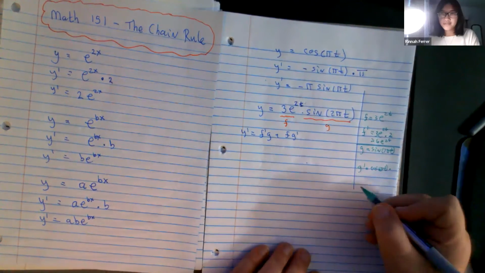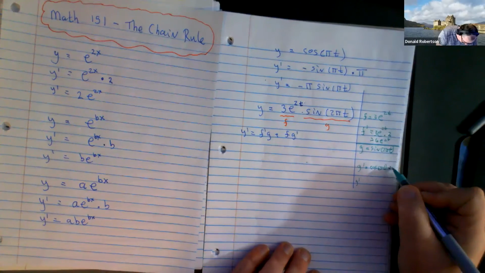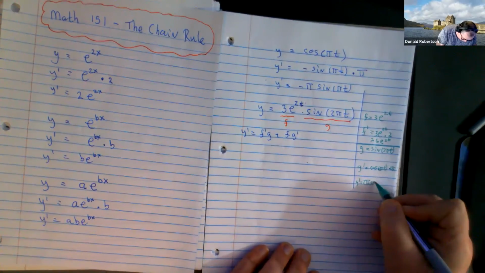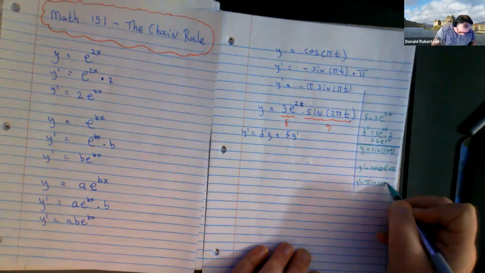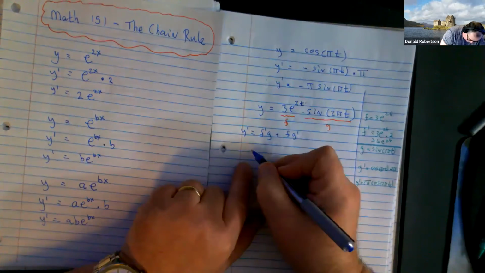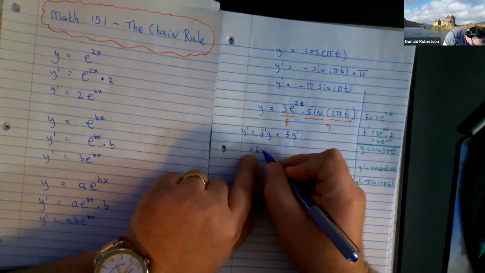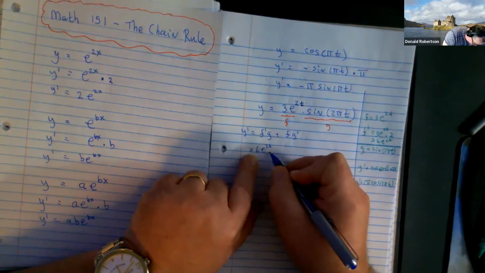The 2 pi. Yep. And then if you make it pretty, 2 pi cosine of 2 pi t. So now I've got all the pieces. We'll put them in here. The derivative of f is 6e to the 2t times the untouched g.